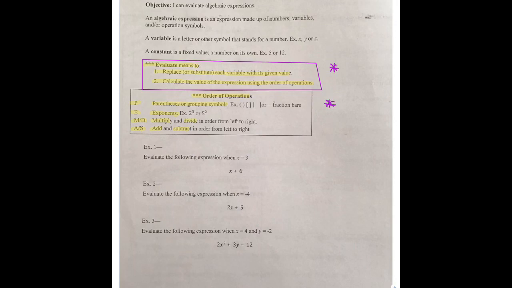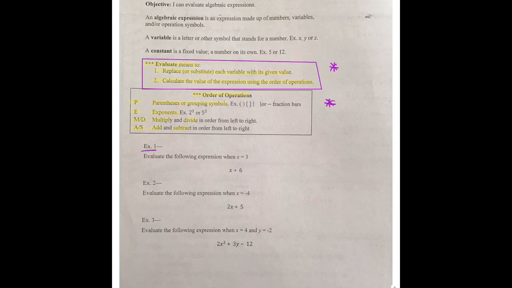So now let's solve the 3 examples that we did in class. Number 1, it says evaluate the following expression when x equals 3. That means we take the 3 and replace it where it says x, and we get 3 plus 6 equals 9. And we are done.